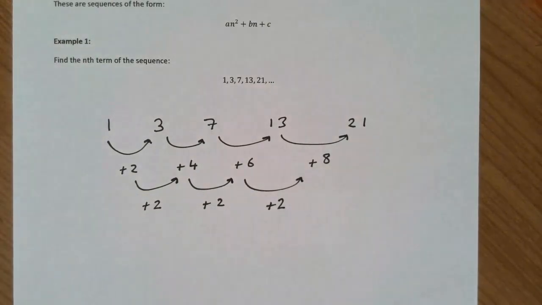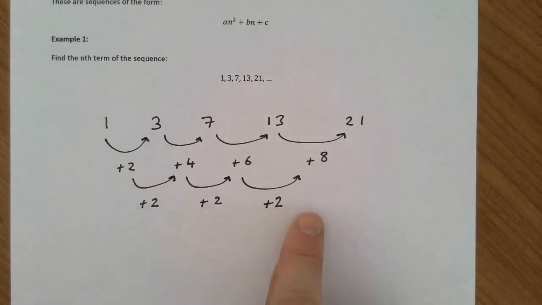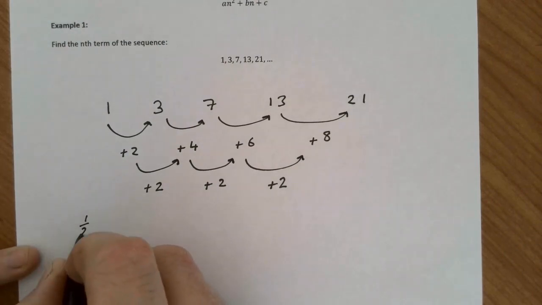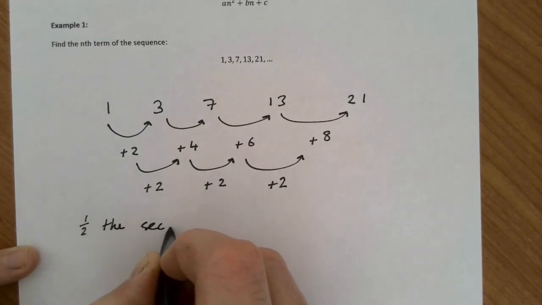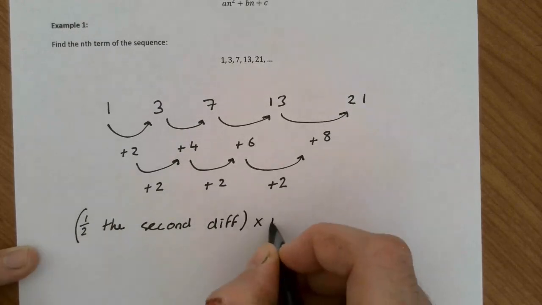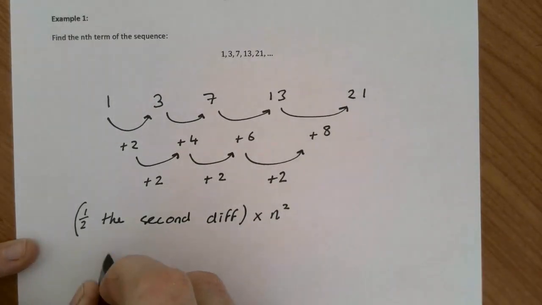Now, at this point, this is what we're worried about. If the differences are the same here, it's a linear sequence. If they're the same here, it's a quadratic sequence, okay? And what we do is it's a half of the difference multiplied by n squared, okay? So half the second difference multiplied by n squared. And so in this case, it is just n squared because a half of plus 2 is just 1, so it's n squared.